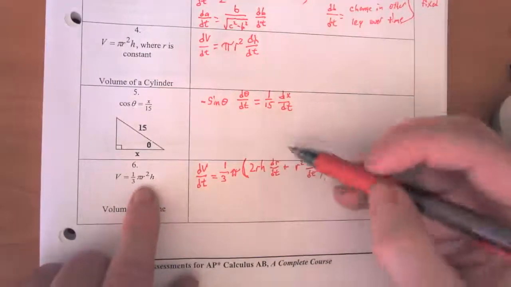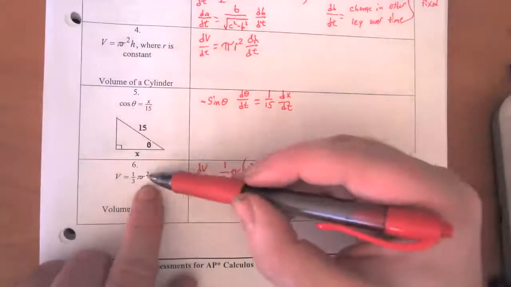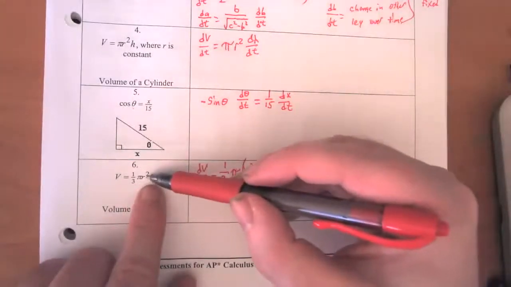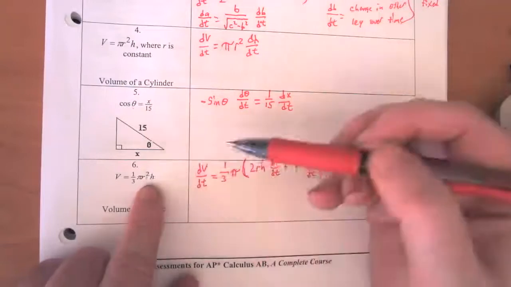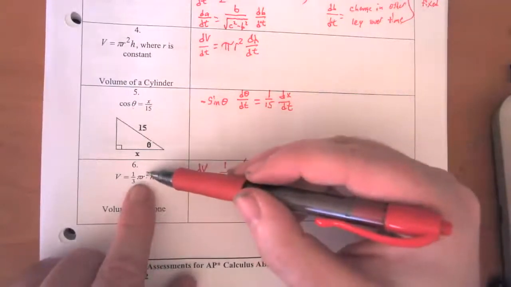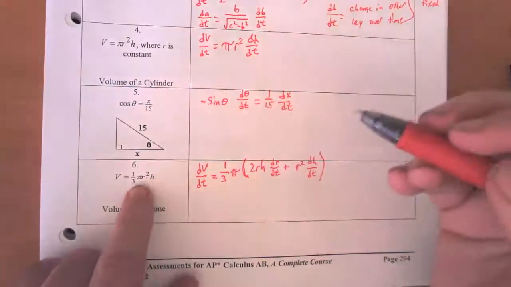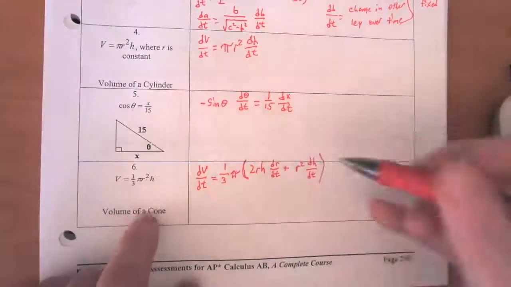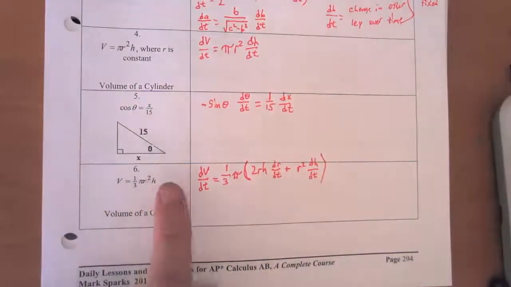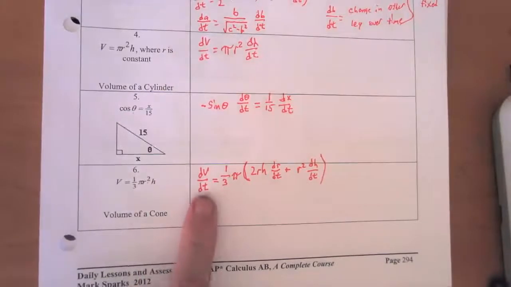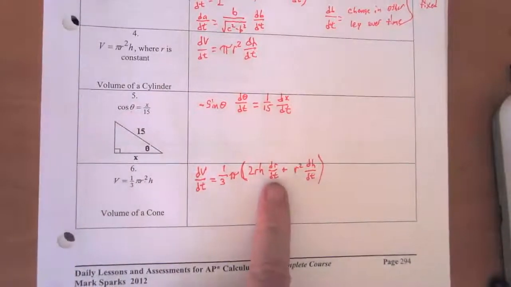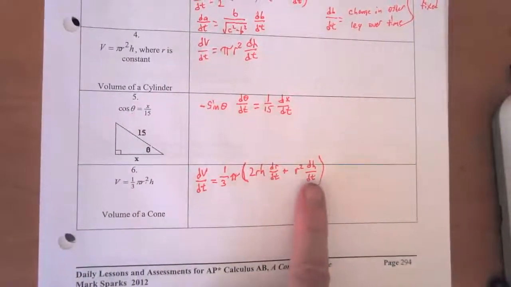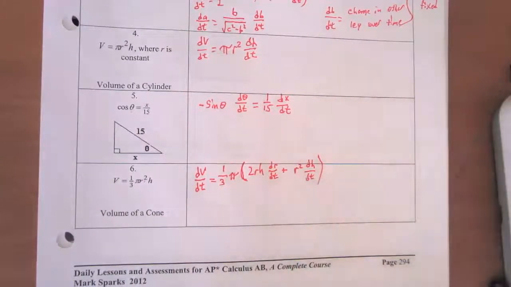Remember, with the product rule, we hold h constant and then take the derivative of r squared, and then we add r squared times the derivative of h. And we can multiply this out, and we've got now a relationship between the change in volume over time, the change in radius over time, and the change in height over time.